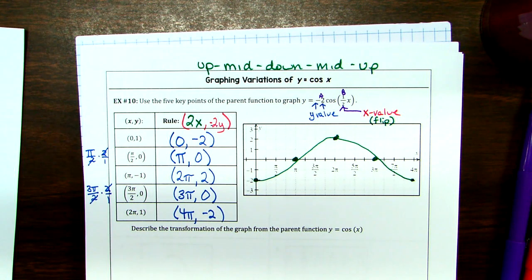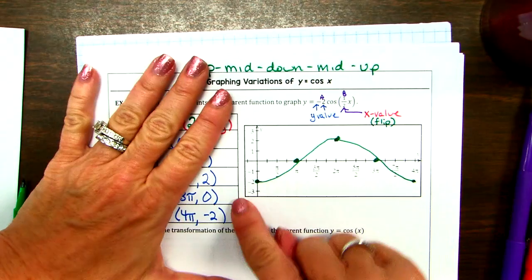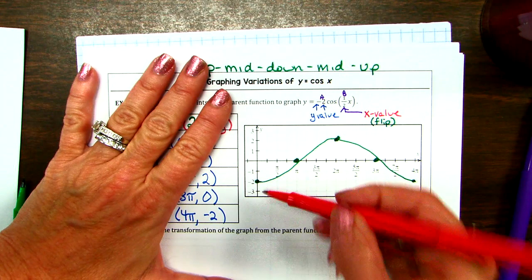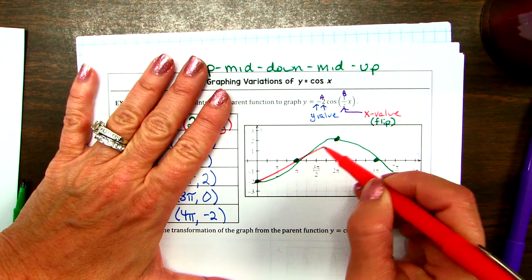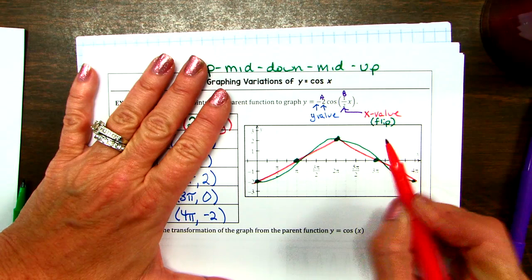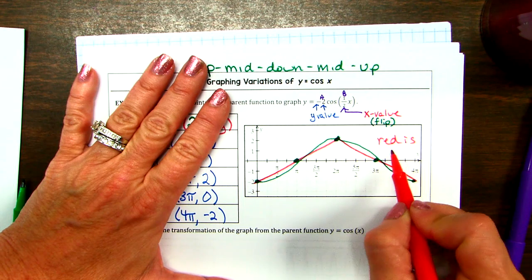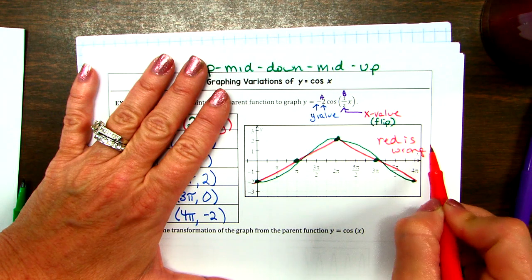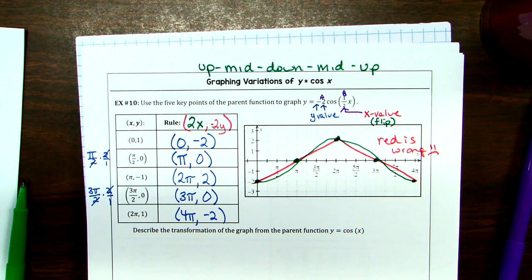I'm not going to grade you on your curve, but it should not be a V. Do not make it like an X. So I'm going to do it in red how you shouldn't do it. Don't do this. Okay? Don't make a V. Try to put some curve in there. Just don't make it a V.